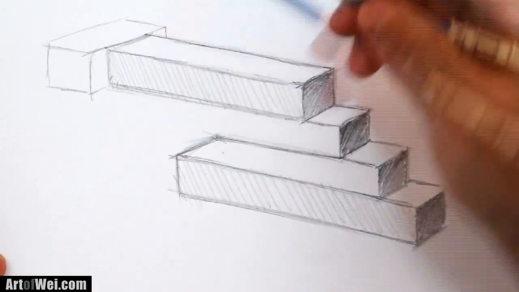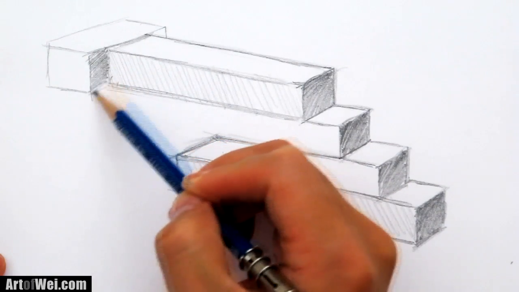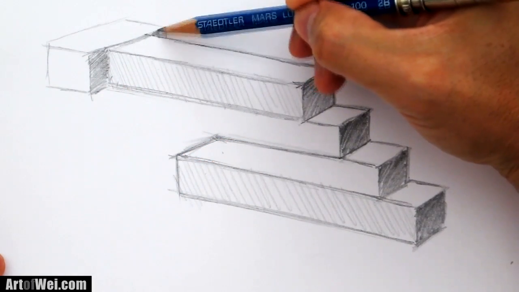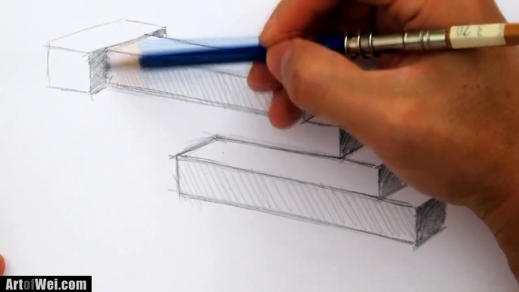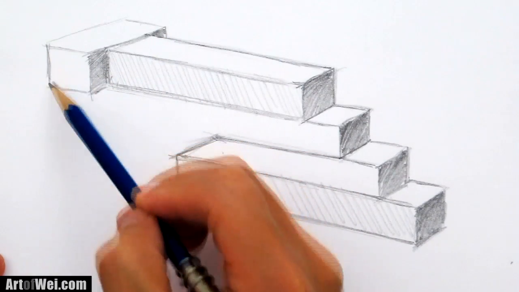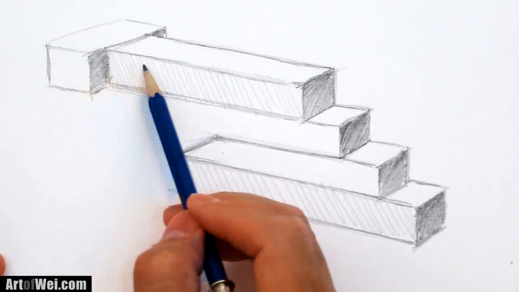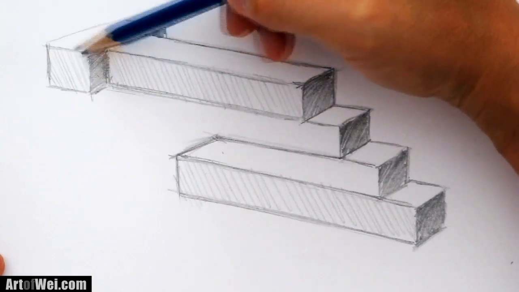Okay, so if we extend it out, now we shade this, because this plane here would be the same as this. And then this here was the same as that, so we have to shade that similarly.